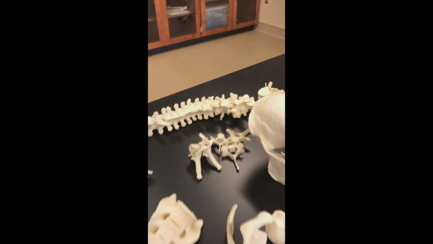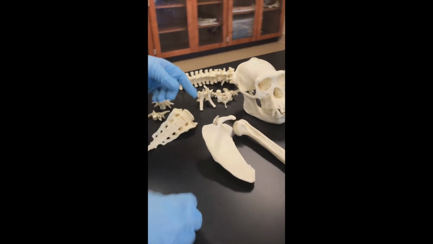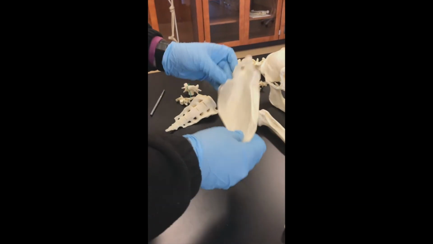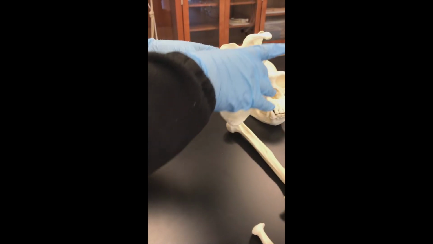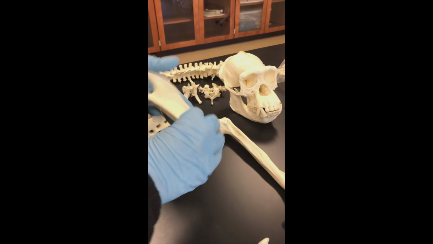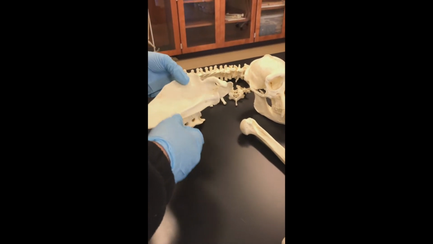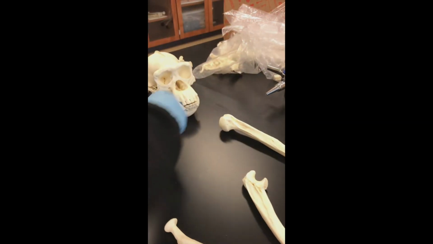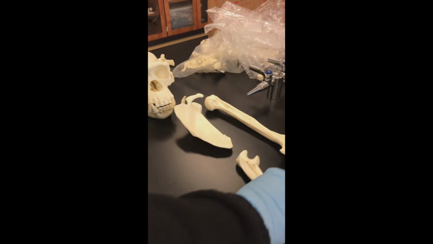When you're getting into the pectoral girdle, their scapula is going to be more elongated than ours. Ours are shorter and more broad. This is a left-sided arm.